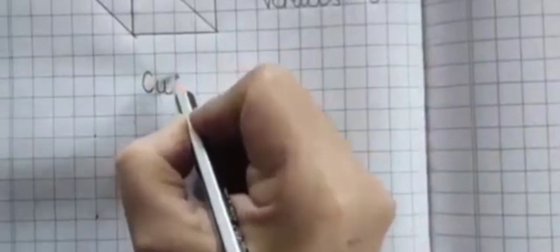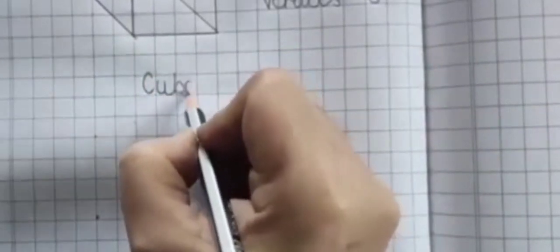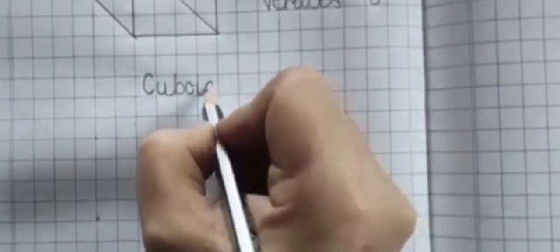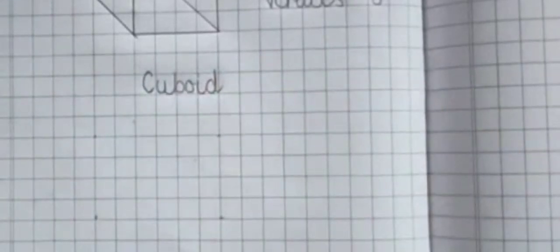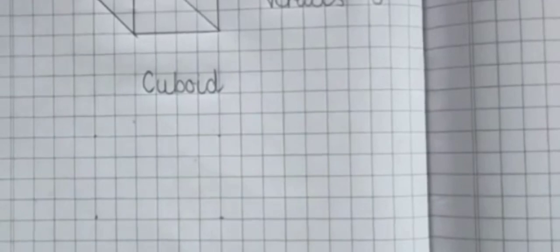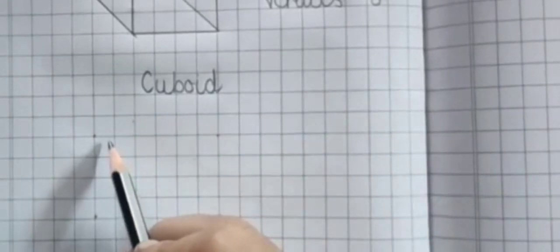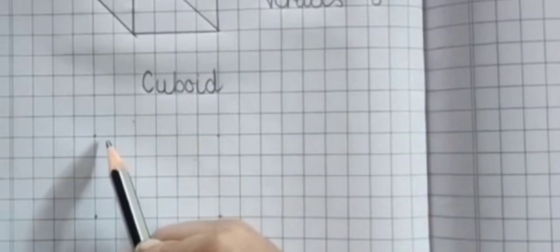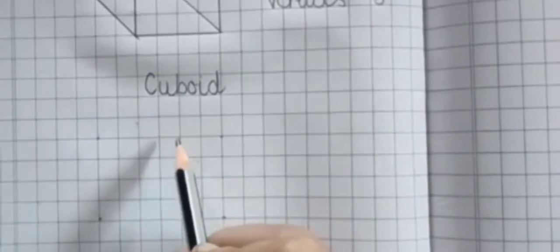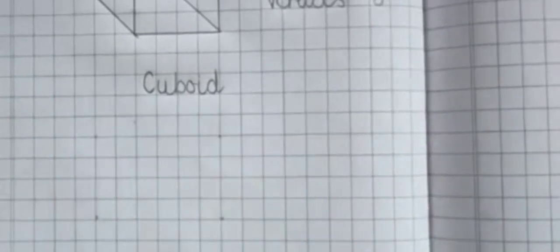Next we will draw a cuboid. Here we will write cuboid. To draw a cuboid, first of all we will write one rectangle. We will take 6 boxes from this side. 1, 2, 3, 4, 5 and 6.